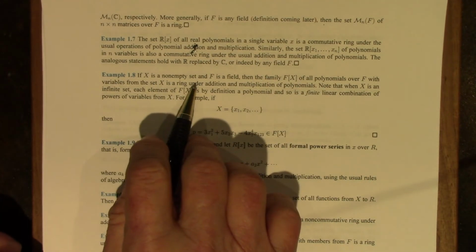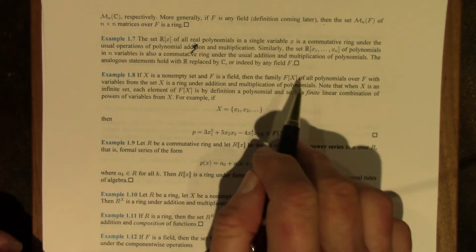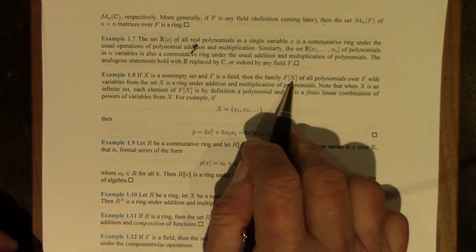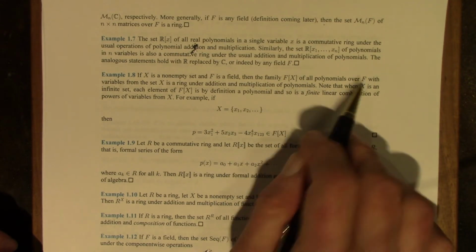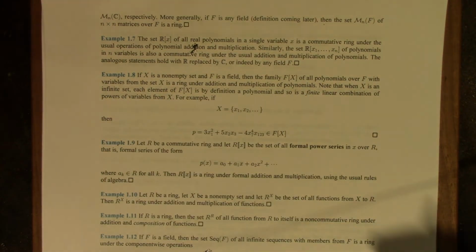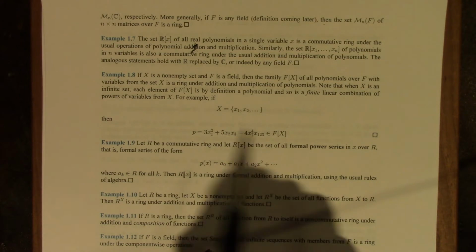If X is a non-empty set and F is a field, then the family F[X] of all polynomials over the field F with variables from the set X. And this differs from the previous one because X could be an infinite set. So there would be infinitely many variables. This is a ring under the usual addition and multiplication of polynomials. When X is an infinite set, you have infinitely many variables. Each polynomial can involve only a finite number of variables. So here's an example.